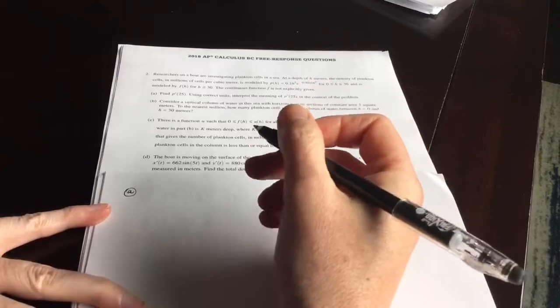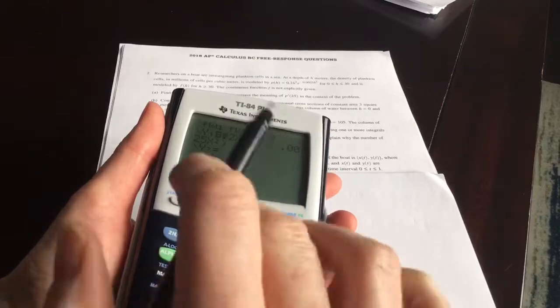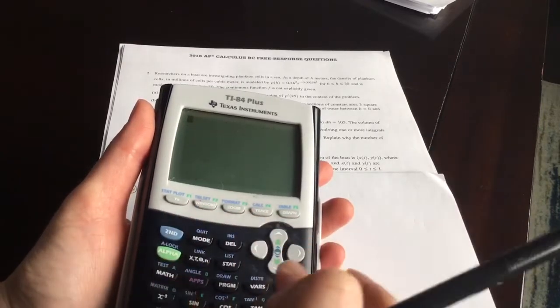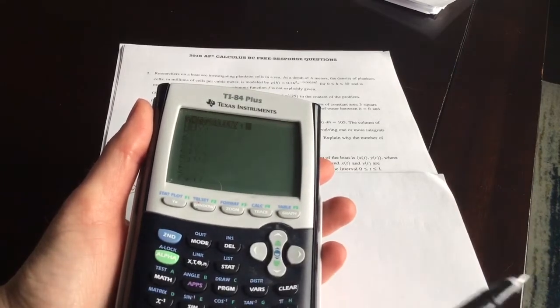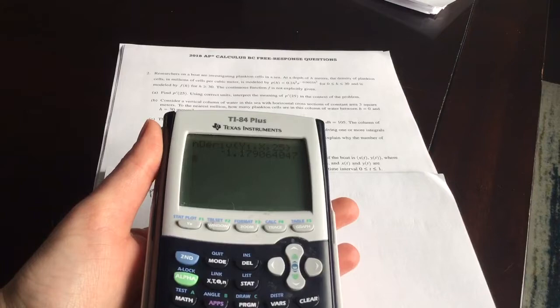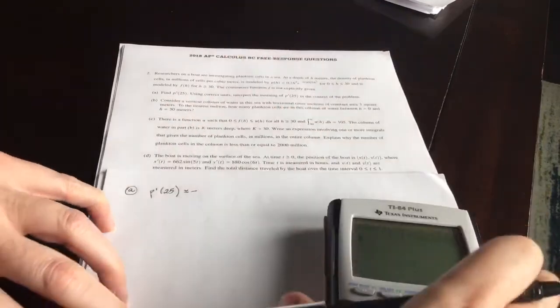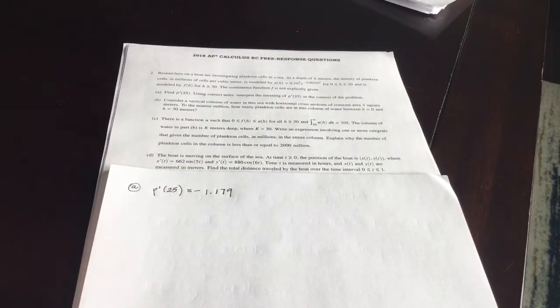This is still the calculator section, so we're just going to do that with your calculator. Type in P prime first of all, and then you could do math, numerical derivative, and follow your nose with however your calculator has you type this in, most likely differently than my calculator. So you could just get P prime really easily with your calculator without doing any derivative rules at all. So then we've got negative 1.179. And then they wanted you to interpret that in context of the problem.